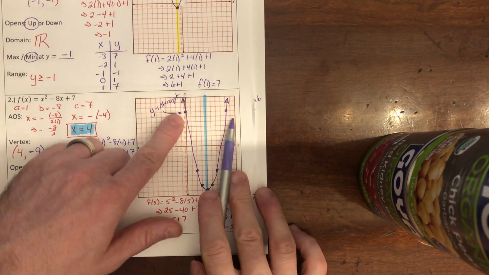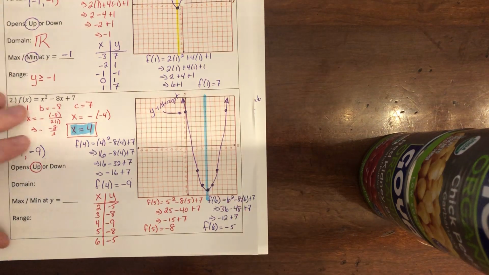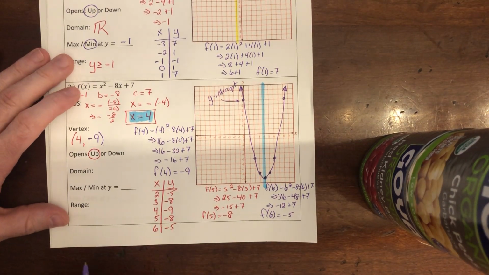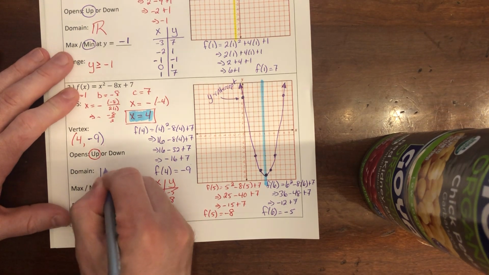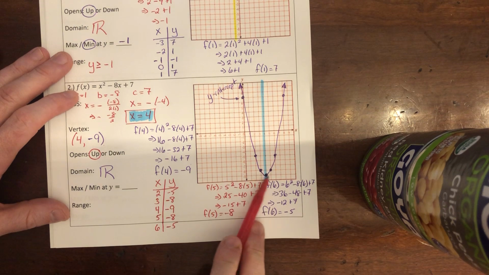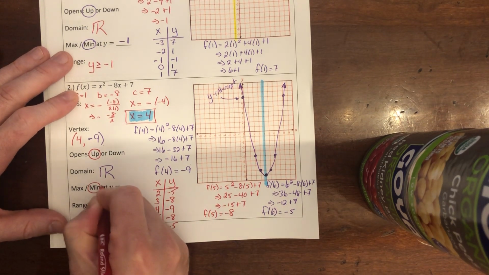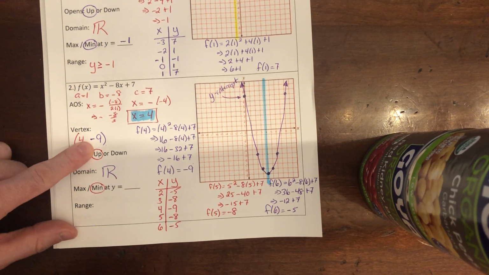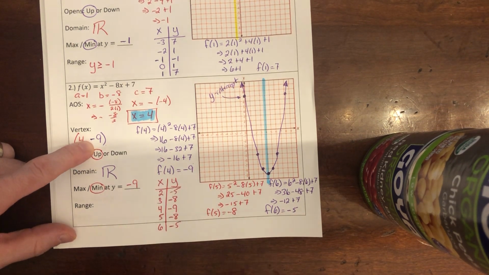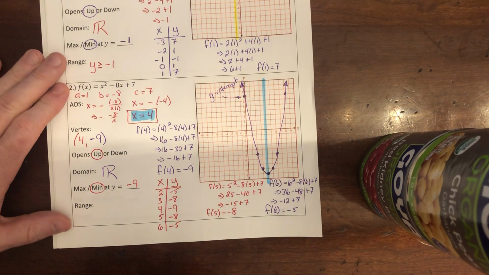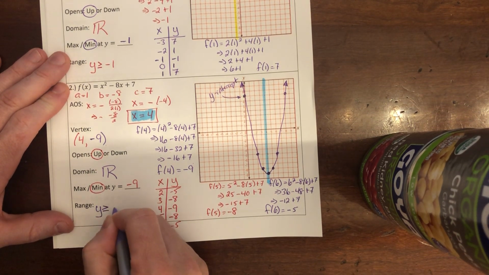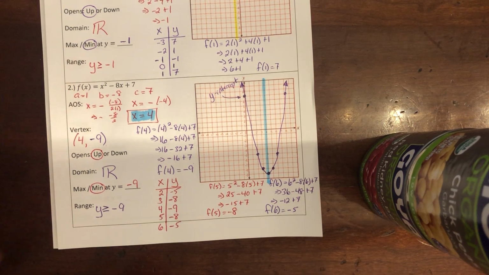All right, so notice that extra point here really gives us a better view of what's actually happening to our graph. All right, so let's answer the domain and range questions. Our domain, my favorite question, all real numbers. Once again, this is the lowest point, so it's a minimum at the y-coordinate of my vertex, which is negative 9. And that's going to tell me that because it's a minimum, y is going to be greater than or equal to negative 9.